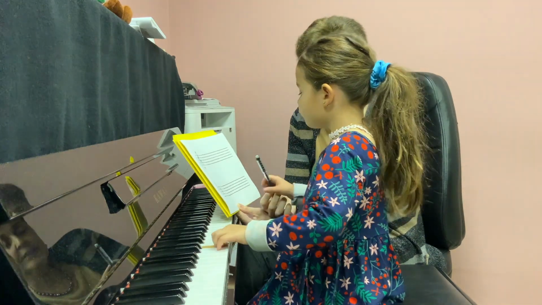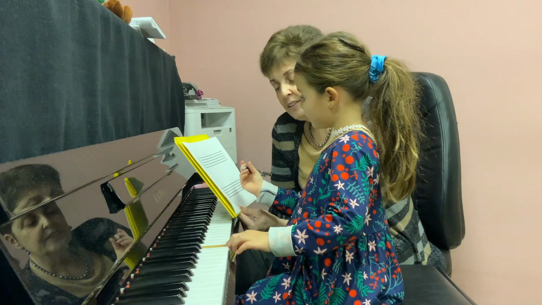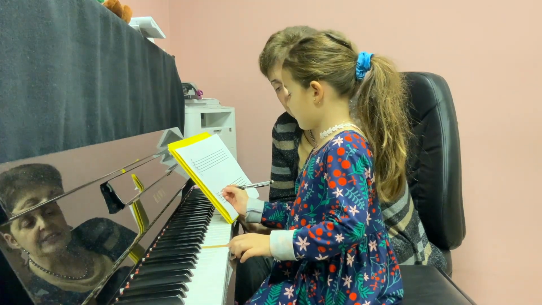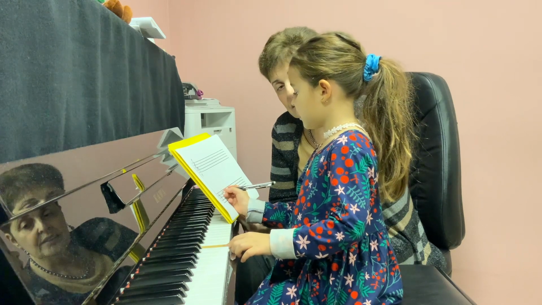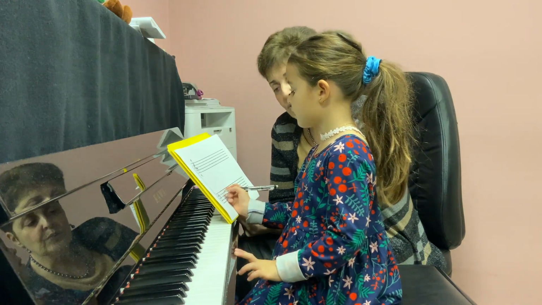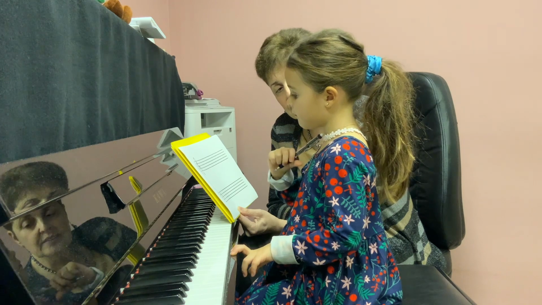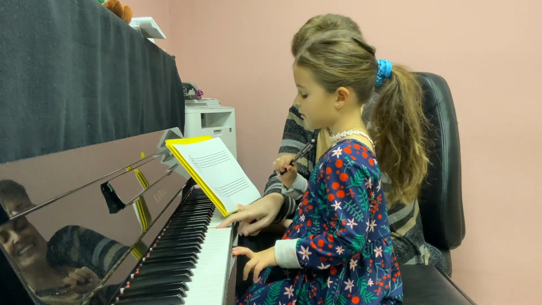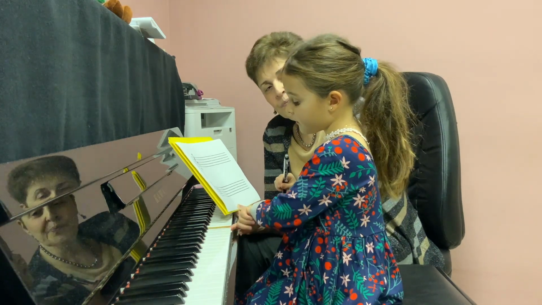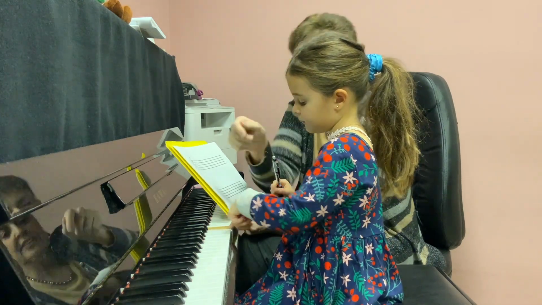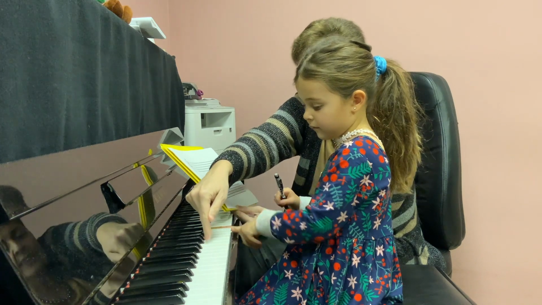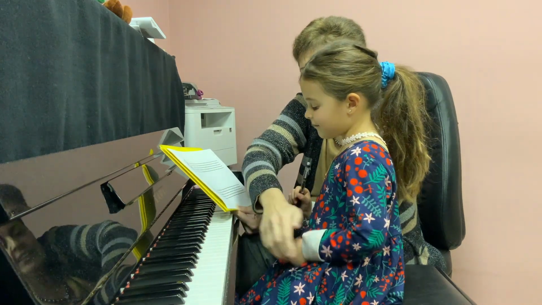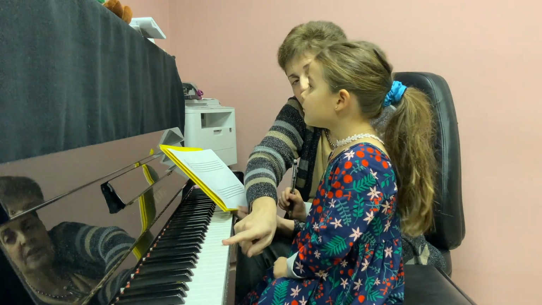Where does it live in the bass staff? Who's the character? Right here. Who's the character for E? Eagle. No, Eagle lives right here in treble. Who's the character for bass E? Who does it live next to? Frederick. Frederick.